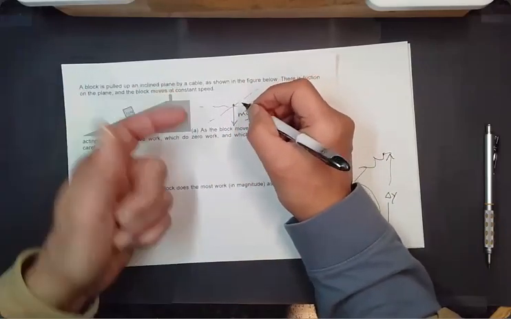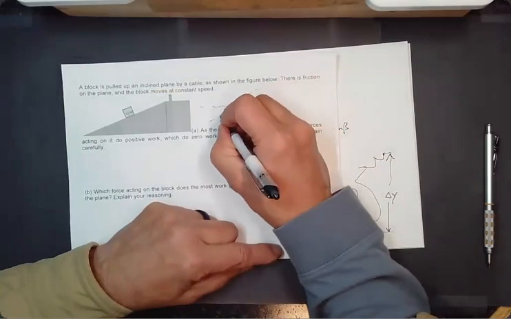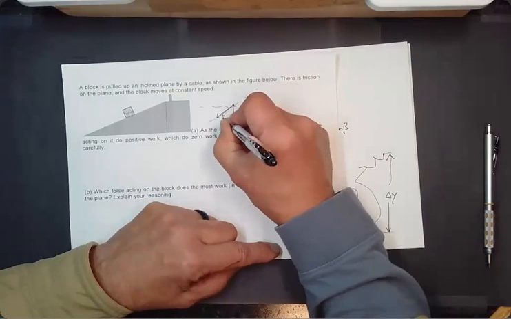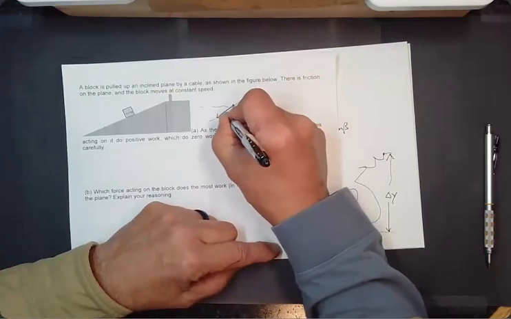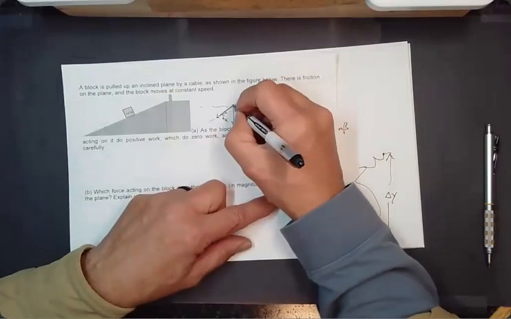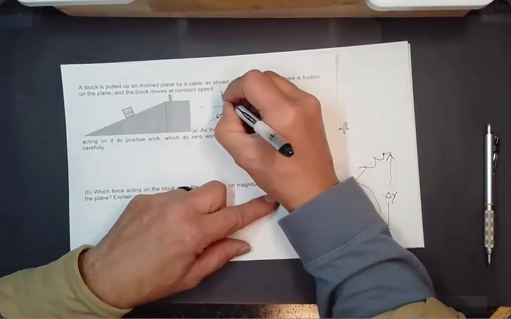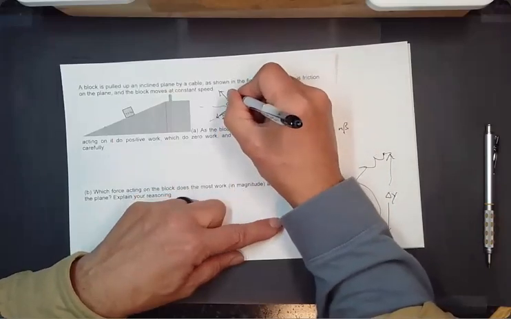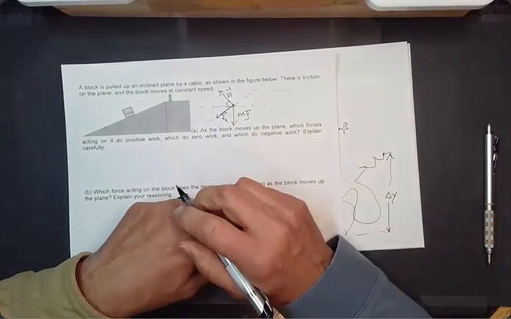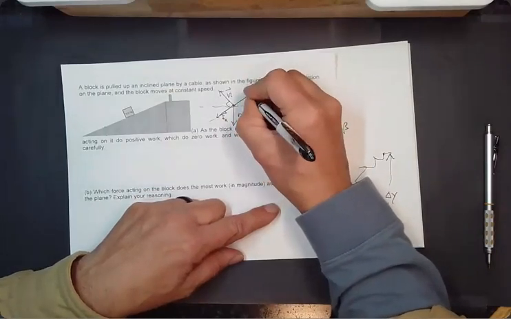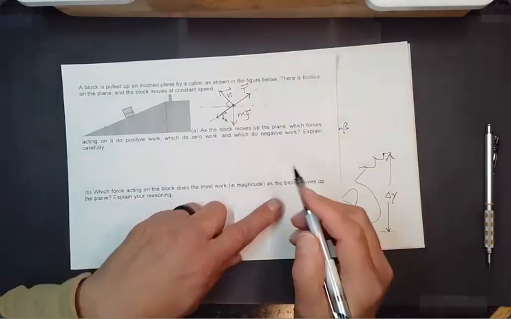It's being dragged up the plane, so the friction is going to point down the plane, and this will be kinetic friction in this case, so there will be a force down in that direction. There's a normal force. It's on a plane, and the normal force is going to be perpendicular to the surface of the plane, and it looks like that. And then we have the tension here that's in that direction.